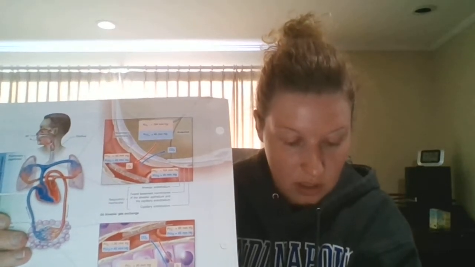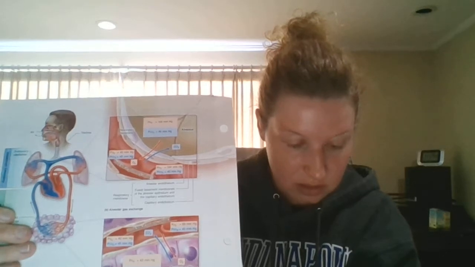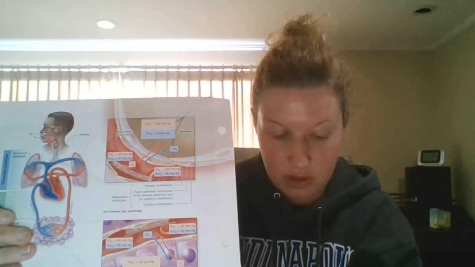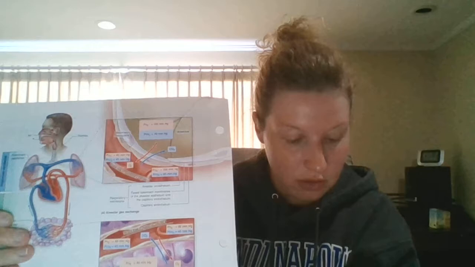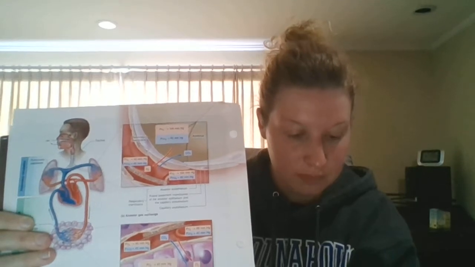Now, CO2 is 40 in the lungs, in the alveolus, and 45 in the capillary. It's also going to move down its concentration gradient. 45 is greater than 40, so it's going to move down from the pulmonary capillary into the lungs, which will then be exhaled out.